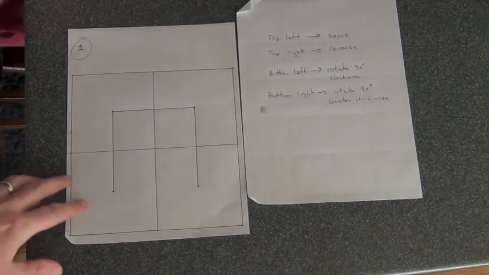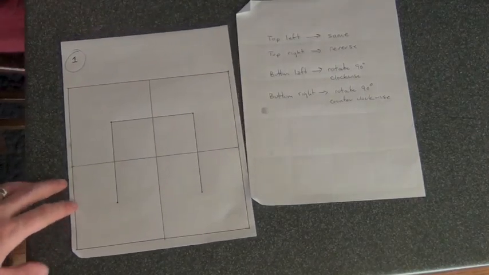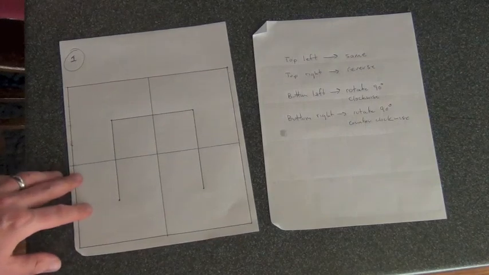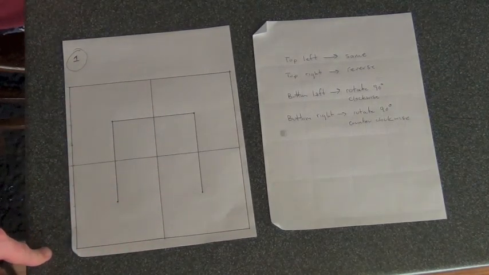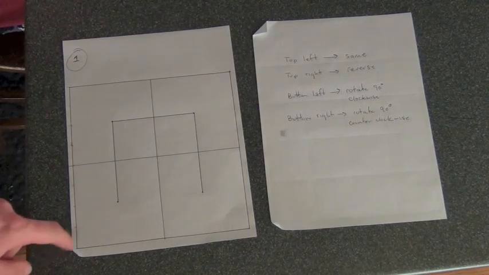Okay, so here we go. We're going to learn about something called the Hilbert curve. And the Hilbert curve is a fractal that you make in a sequence of moves, okay? So we're going to start with this picture.